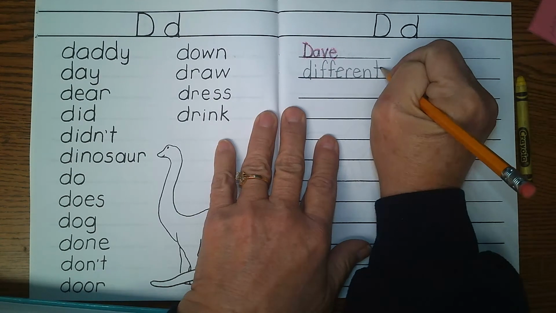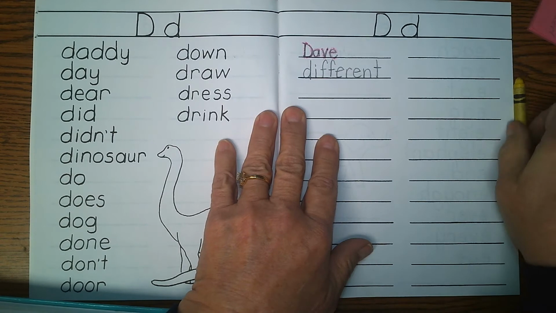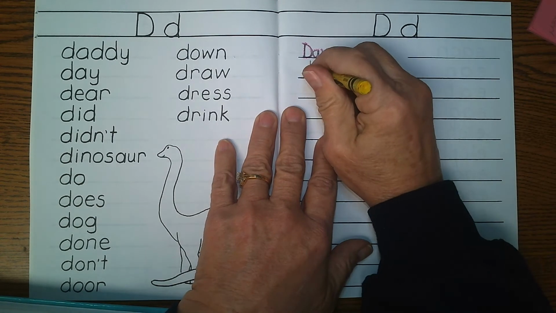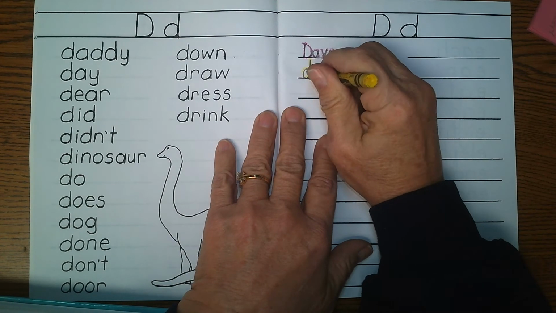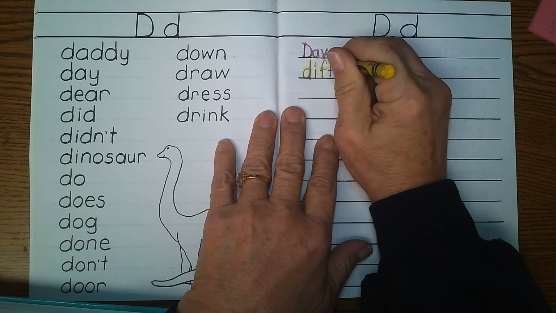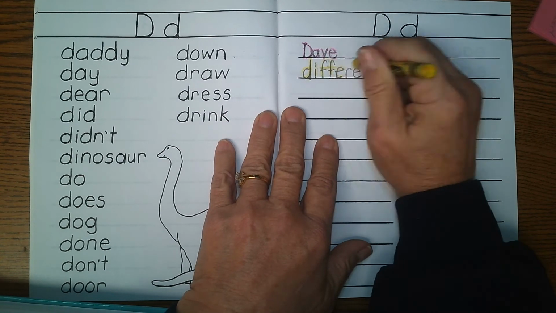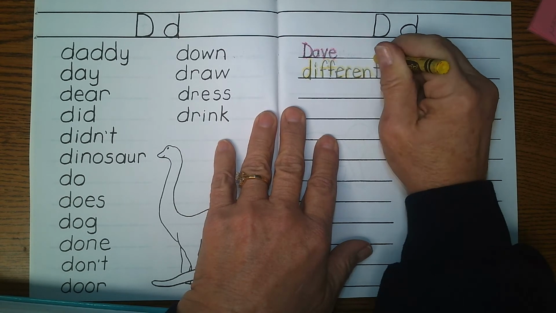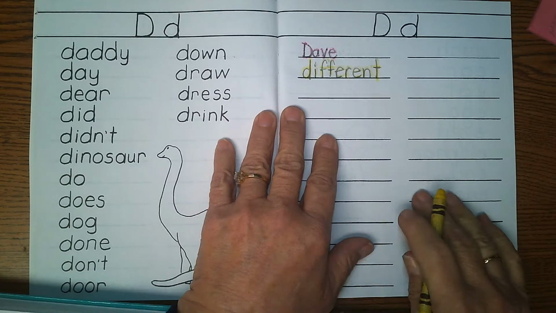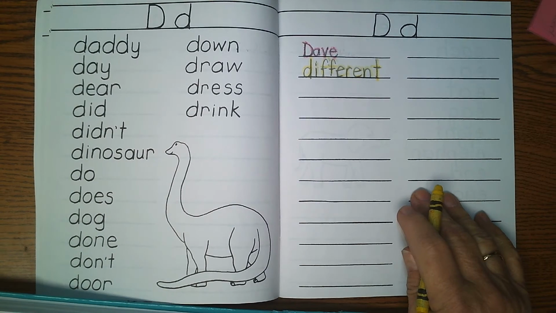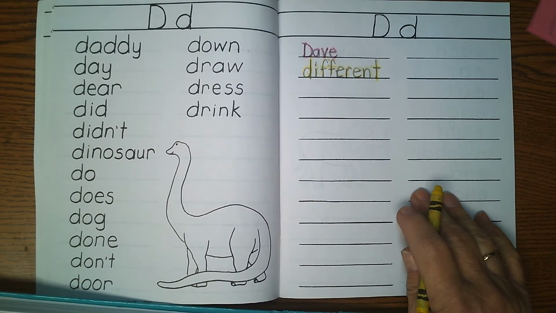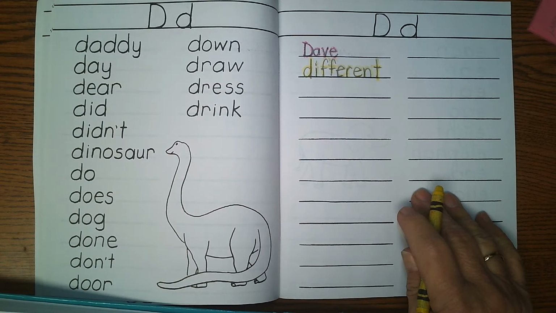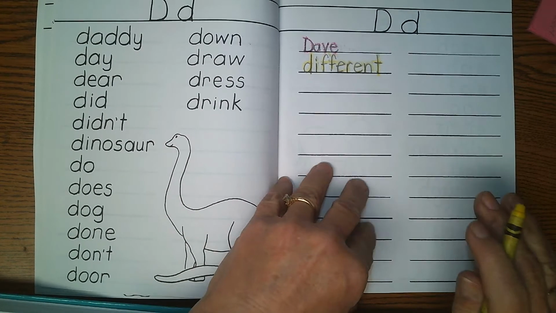This was one of our trick words this week. Different. Okay, D-I-F-F-E-R-E-N-T. Different. And there were no other words that begin with D.